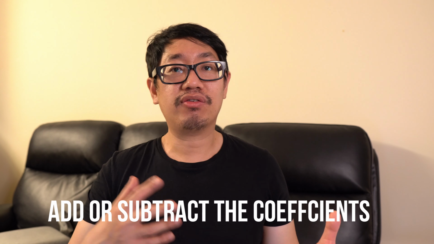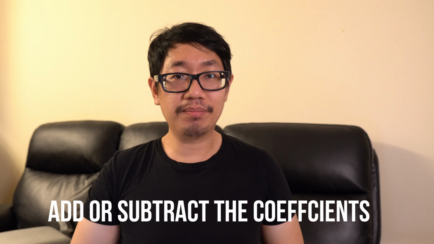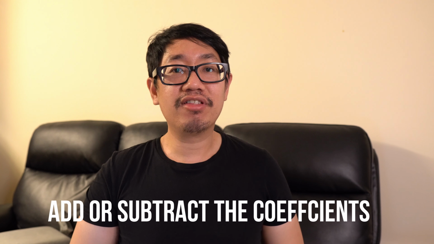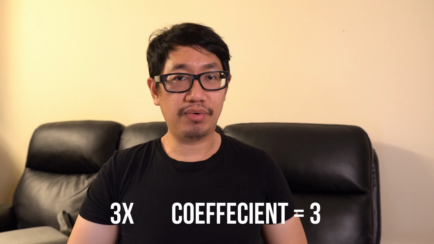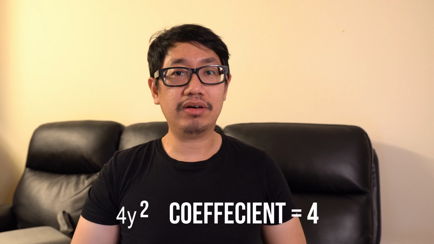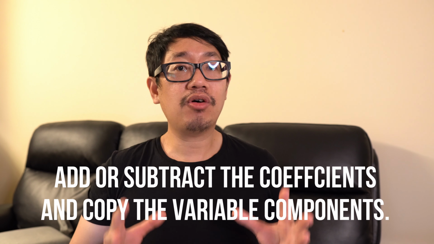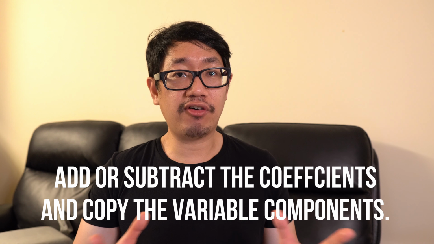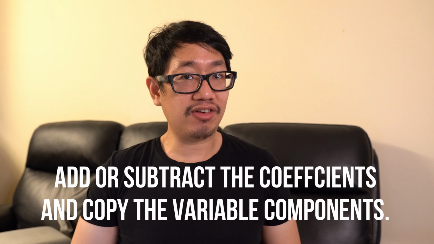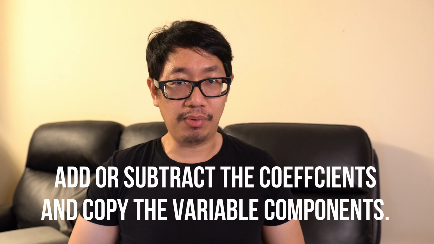So how do we combine like terms? We simply add or subtract the coefficient, or the number before the variable part of the term. For example, in 3x, the coefficient is the number 3, and in 4y squared, our coefficient is the number 4. So again, to combine like terms, we simply add or subtract the coefficient, or the number before the variable part of the term, and just copy the variables and the exponents.